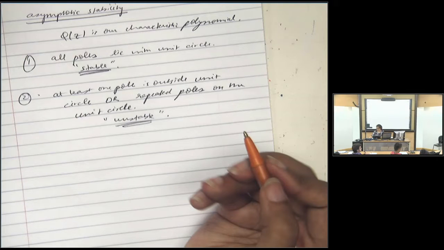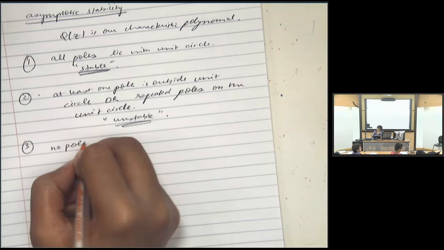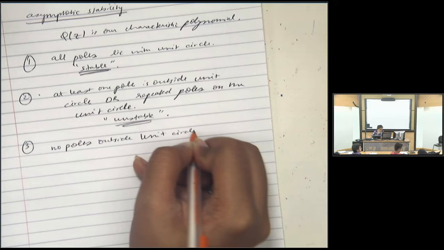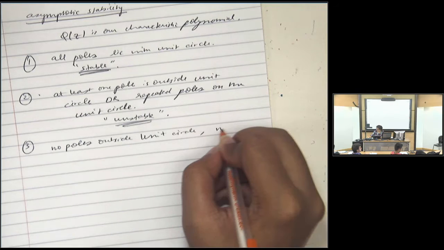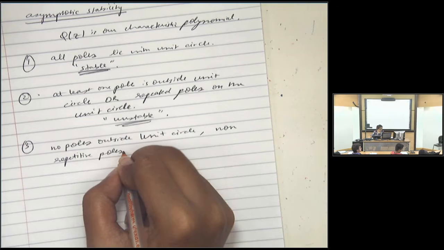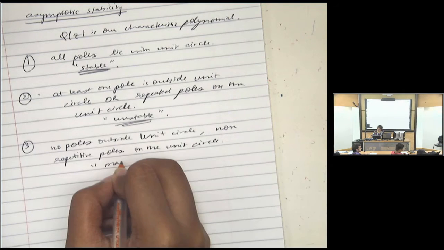And the third condition is marginally stable. So no poles outside the unit circle and non-repetitive poles on the unit circle. So it's marginally stable.